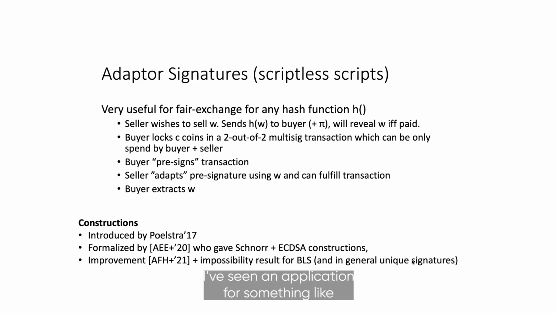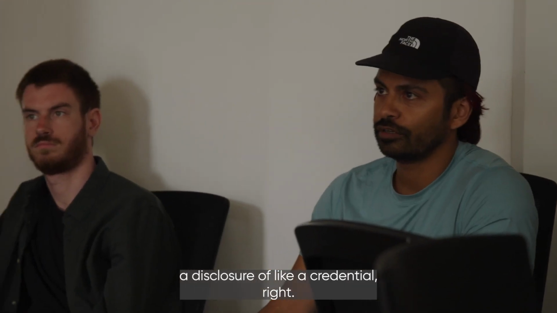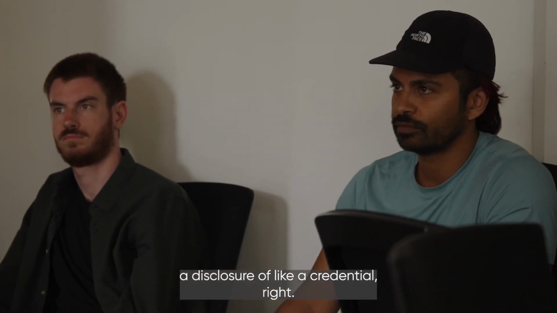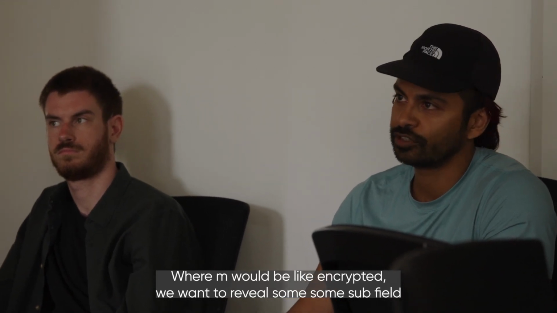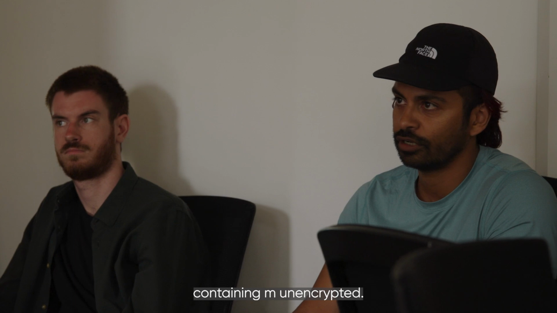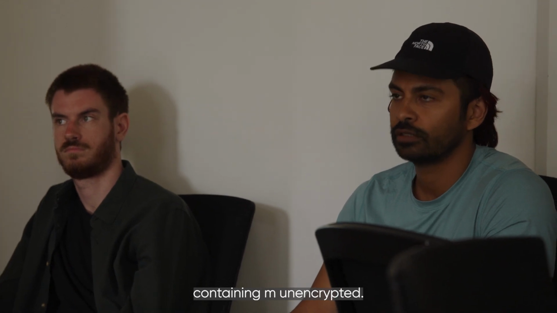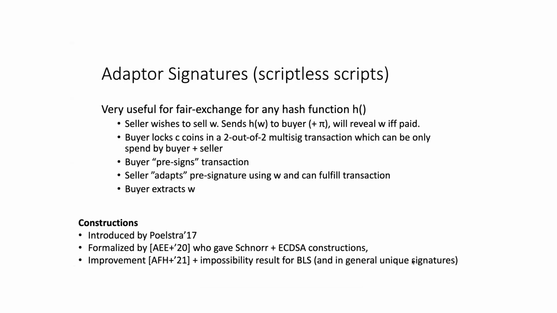I was thinking more of an application like selective disclosure of a certain part of a credential, where M would be encrypted and you want to reveal some subfield contained in M unencrypted as W. Right, exactly. Yeah, you can use it for something like that.